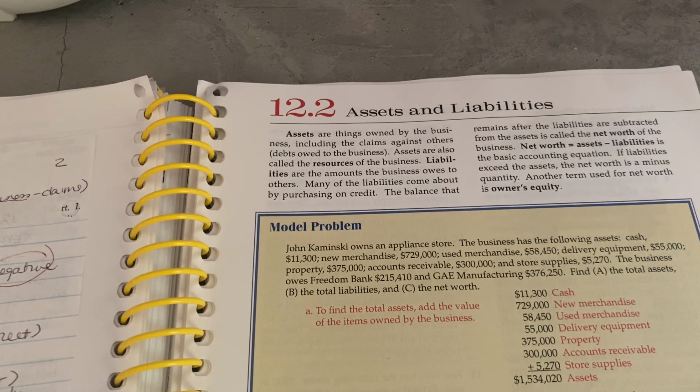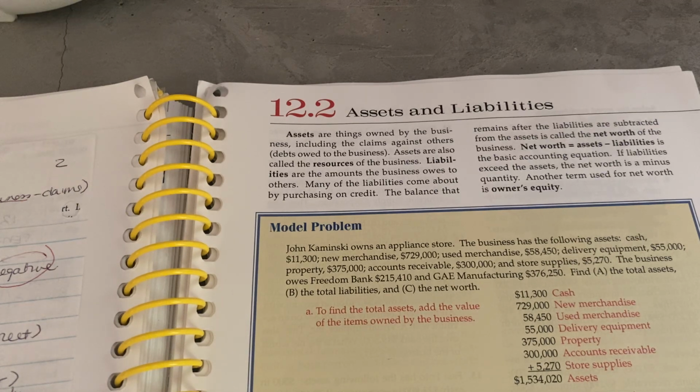So basically assets are things that are owned by the business. Assets are also called resources. And then liabilities, on the other hand, are amounts that you owe to others. You're purchasing on credit. If you owe the bank something, you have a liability to the bank, right? And then going on to find out what your net worth is.